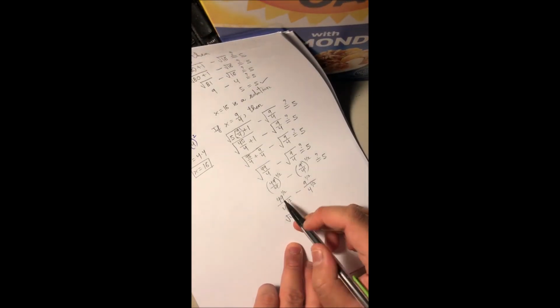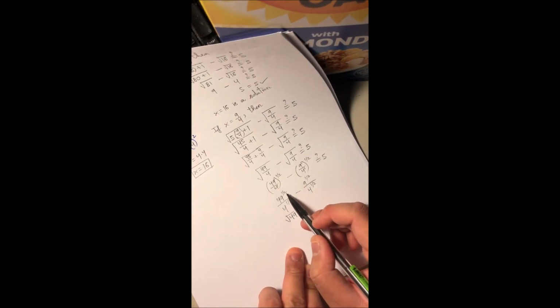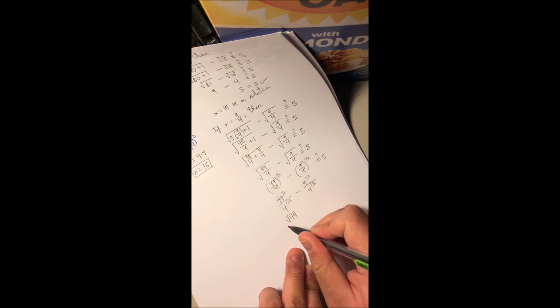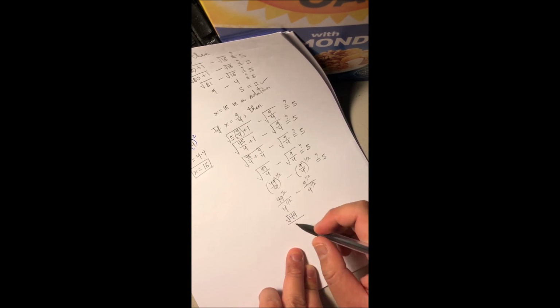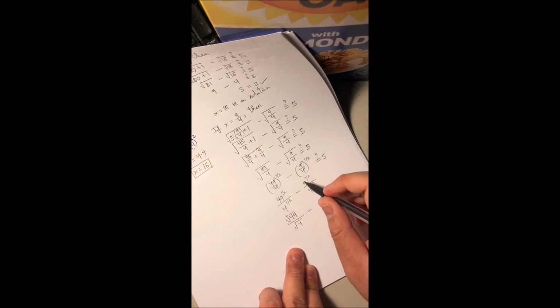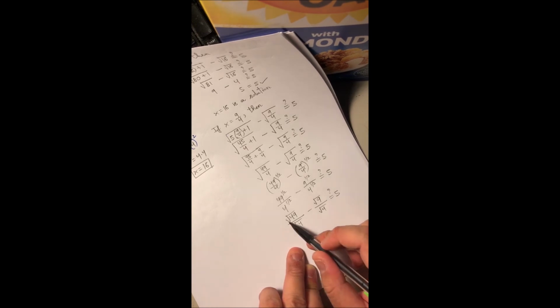Oops, I can see it here. There we go. Rewrite the fractional exponent into square root form. You got 49 raised to the 1/2 being square root of 49 over 4 raised to the 1/2 being square root of 4 minus 9 raised to the 1/2 being square root of 9, and the same thing. Okay, well, square root of 49 is 7, square root of 4 is 2, square root of 9 is 3, square root of 4 is again another 2. Is that equal to 5?